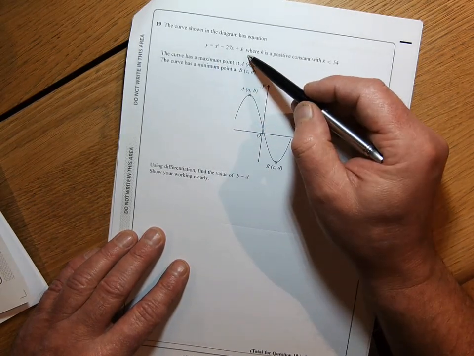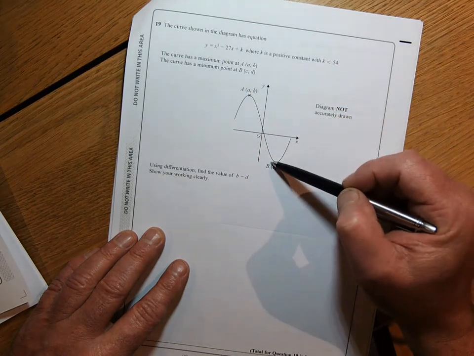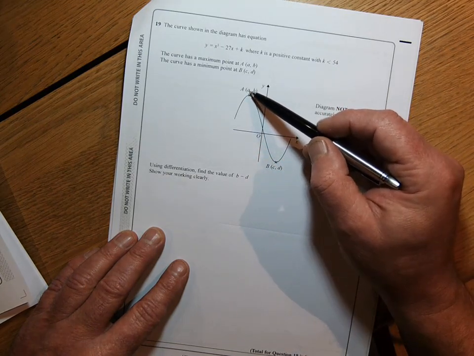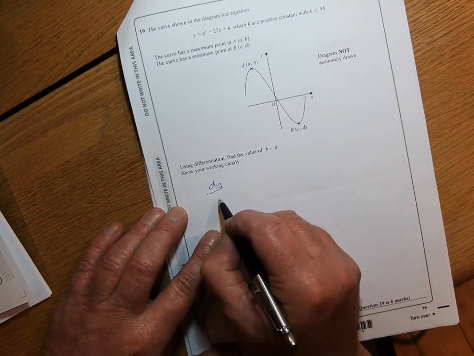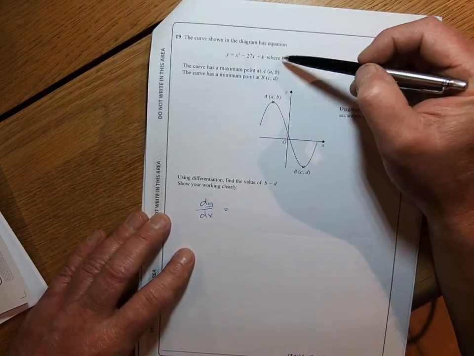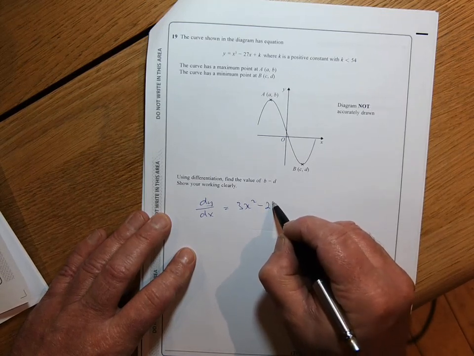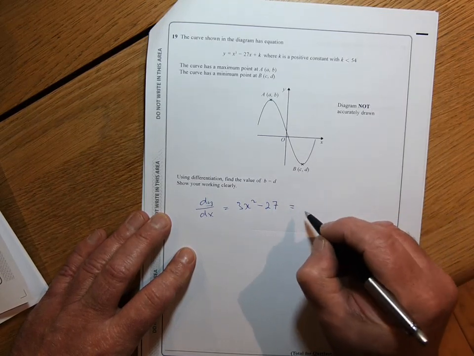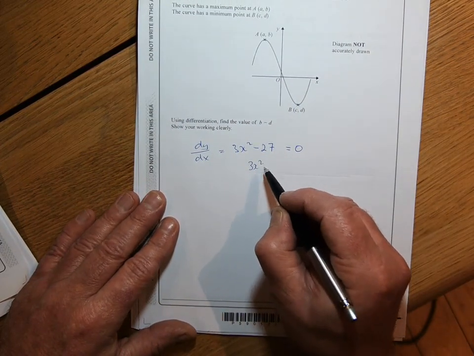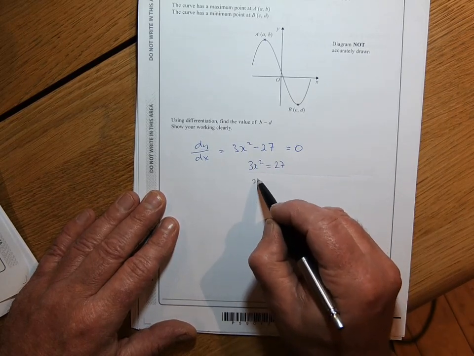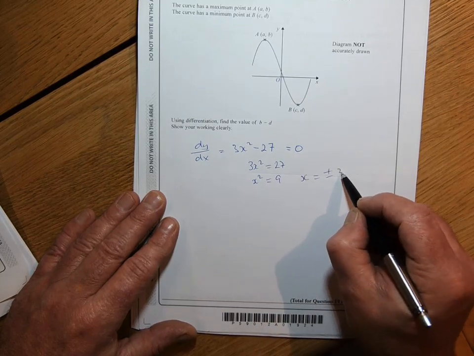So if I differentiate this and put it equal to 0, I should be able to find the x position, i.e. in this case the a and the c, where these turning points occur. So dy/dx of this: 3 comes down the front, so it's 3x squared minus 27. It equals 0 at the turning points, so 3x squared equals 27, divided by 3, so x squared equals 9, so x equals plus or minus 3.